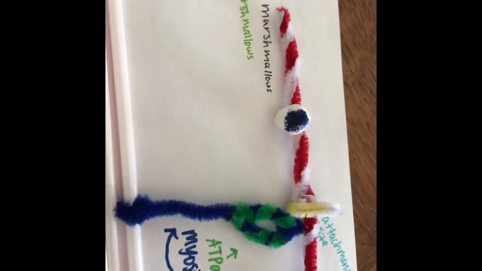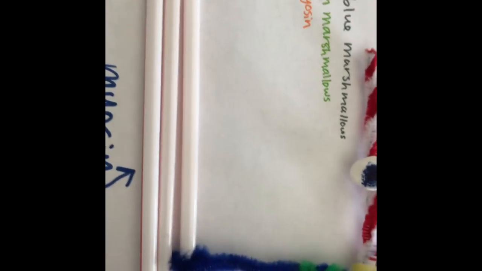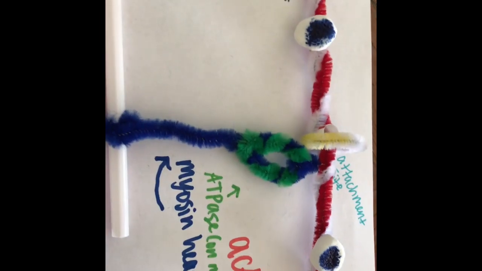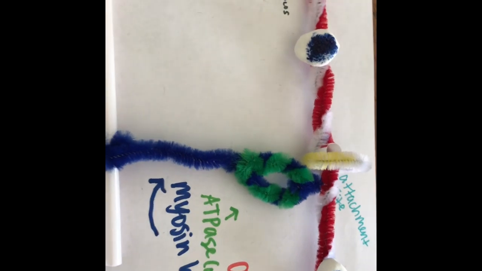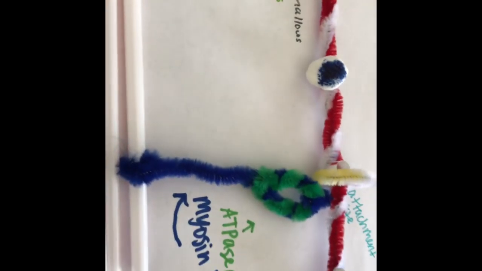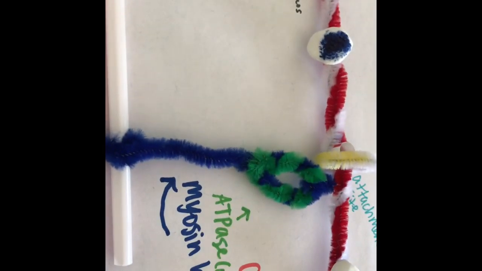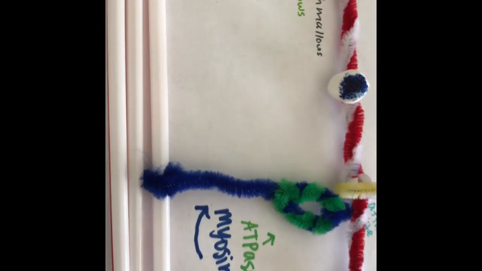And the calcium binding site is actually on troponin, which are the blue marshmallows. And troponin is a protein of muscle tissue that when it binds with calcium ions, it changes shape. And the tropomyosin, which is the yellow pipe cleaner, in a relaxed muscle, blocks the attachment site for the myosin cross bridge, thus preventing contraction.